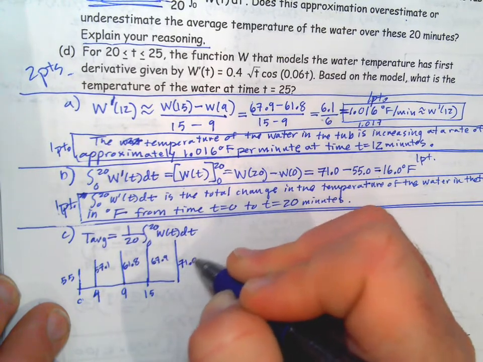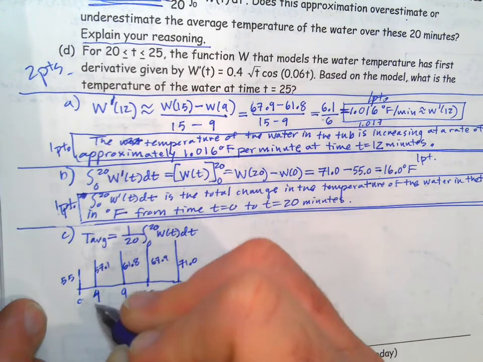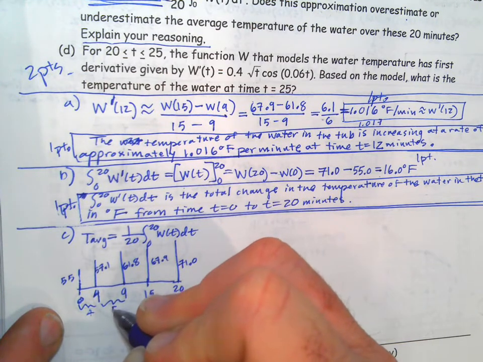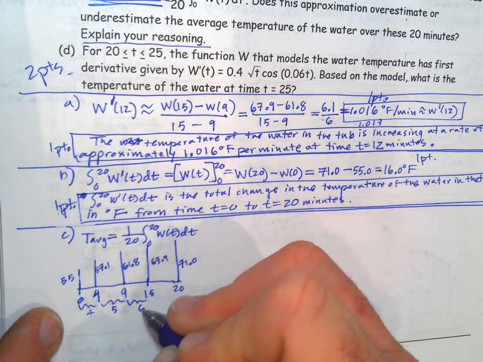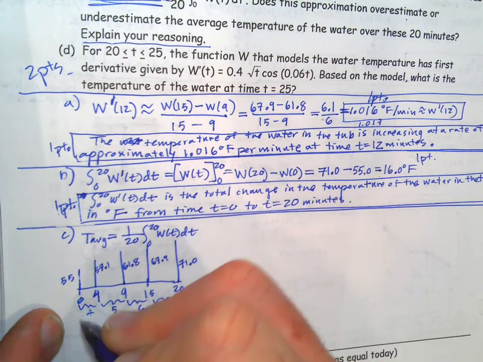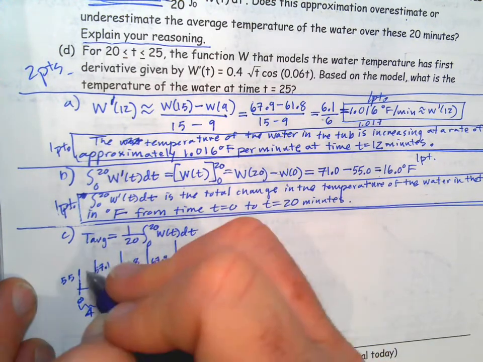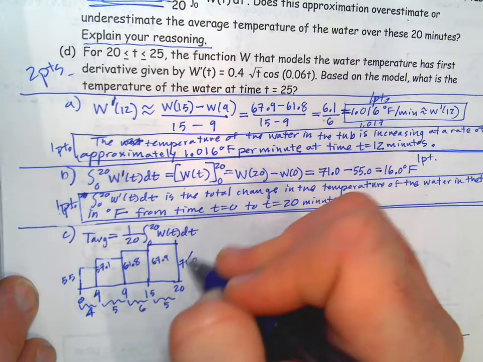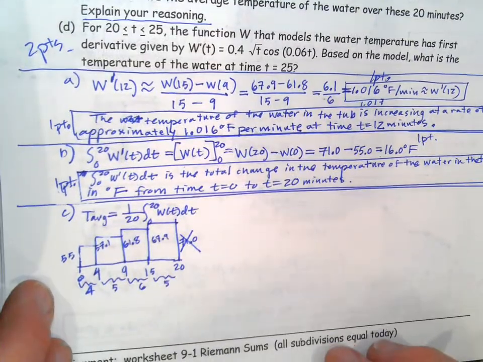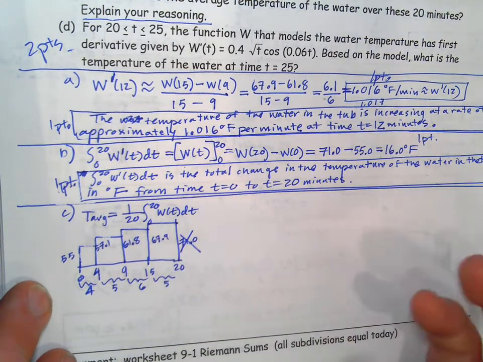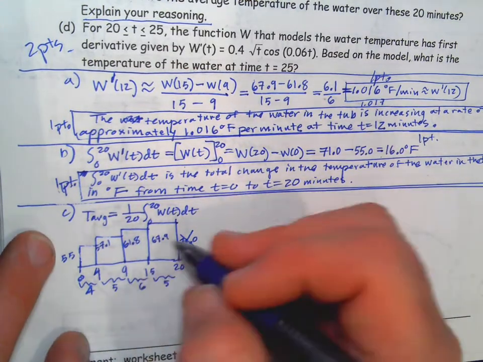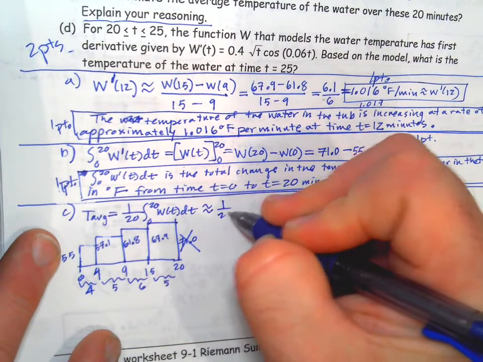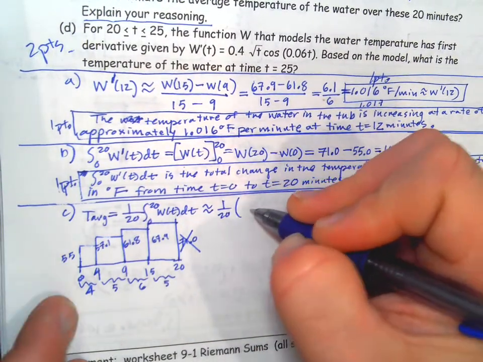All right. And then I put these here because these are going to be the bases of my rectangles. And they said a left Riemann sum. So these are rectangles. Left Riemann sums use the left side, right? And we're not going to use that one then because we're using all the left sides. The last right side never shows up. So this is really helpful for me. So I'm going to say approximately 1/20. Don't forget the 1/20. I'm going to show my work.